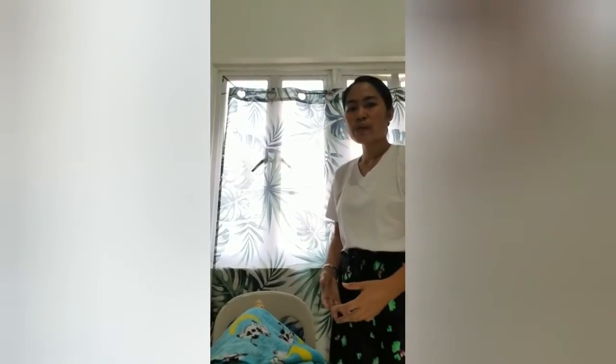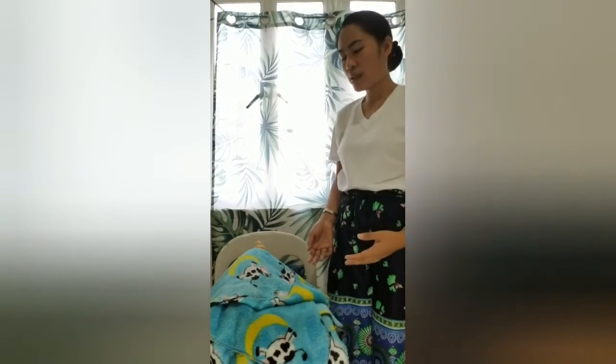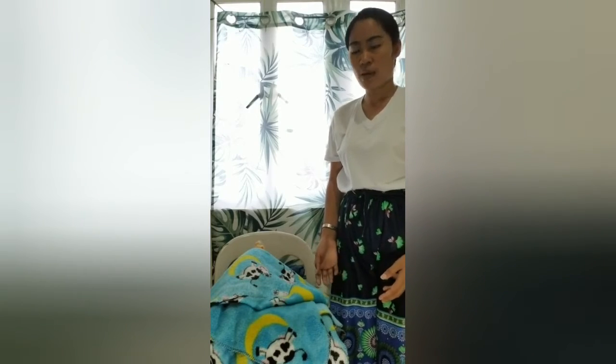So now we're going to drape the blanket, exposing only the buttocks area. This will give the patient privacy. Using the diamond technique will not expose the skin of the patient.